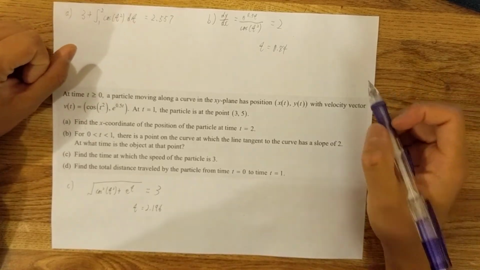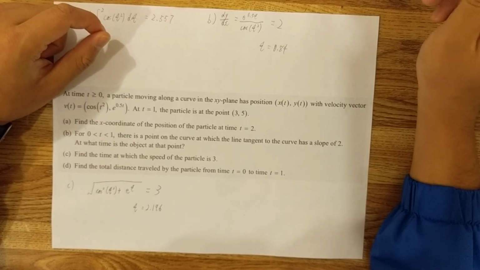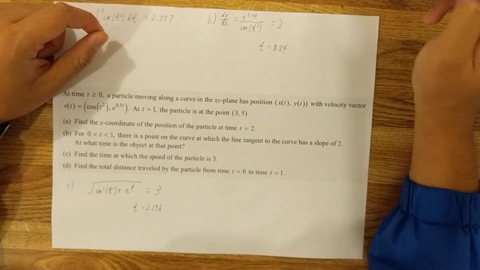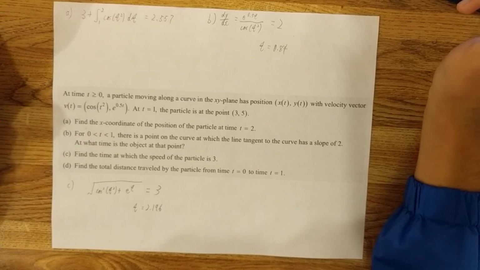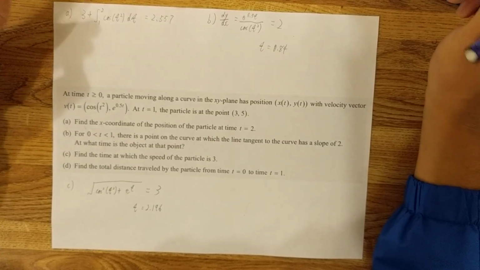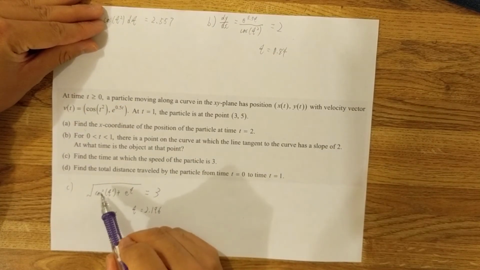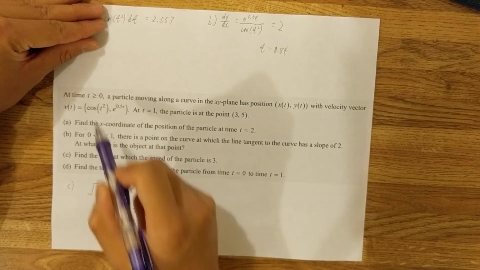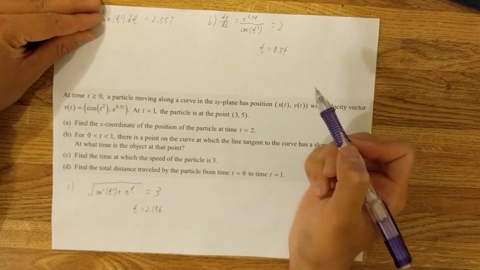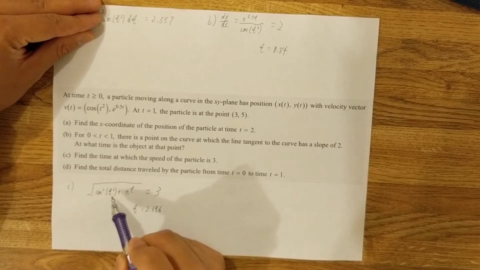And then part D, you need to find the total distance traveled by the particle from time t equals 0 to t equals 1. Because we know that the overall speed of the particle is defined by this, the distance will be the integral of this.